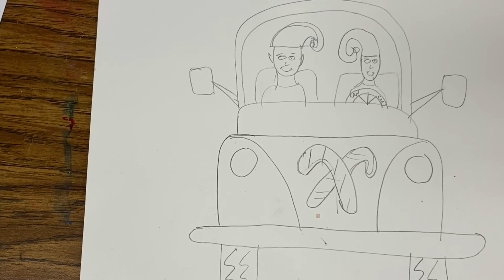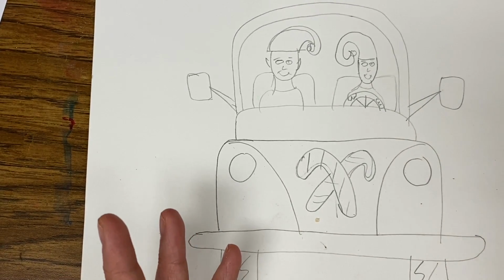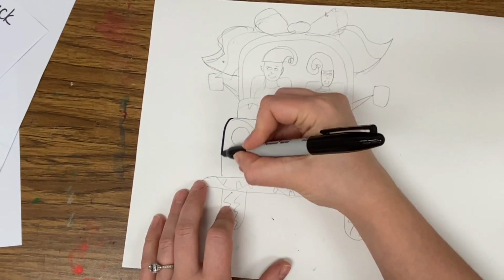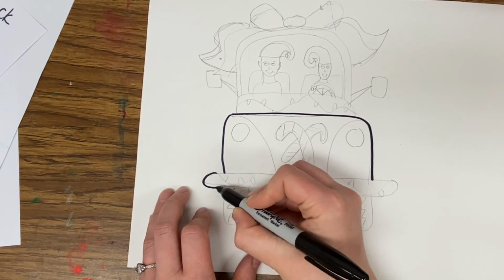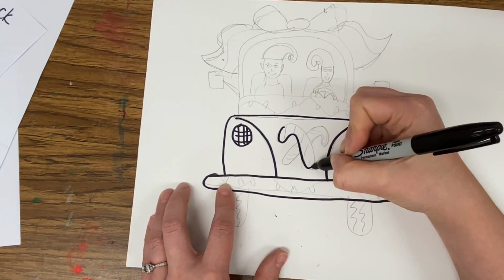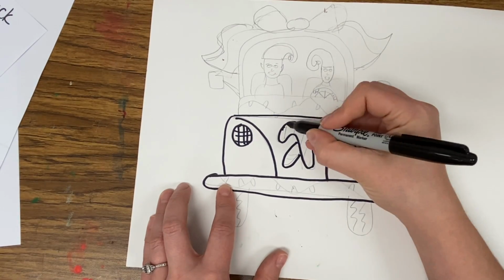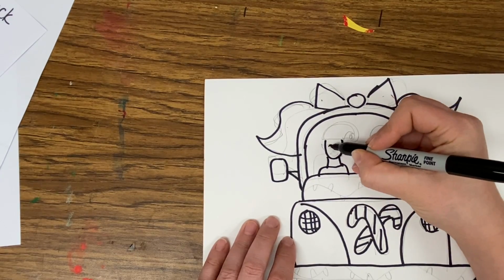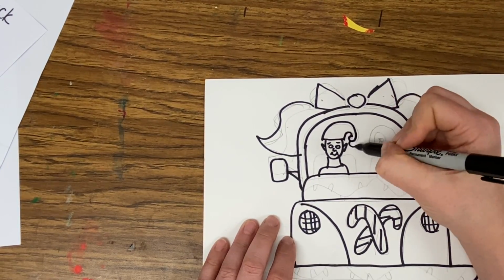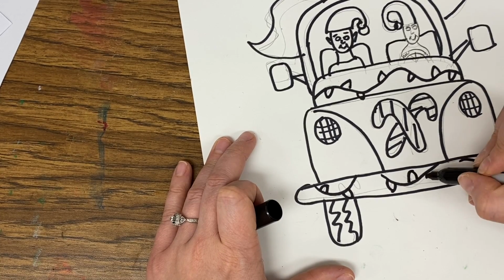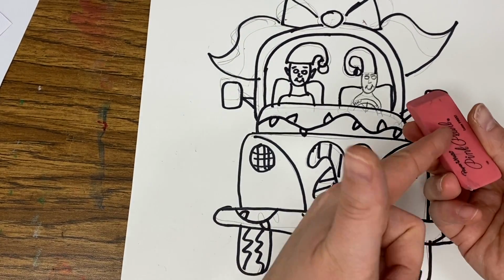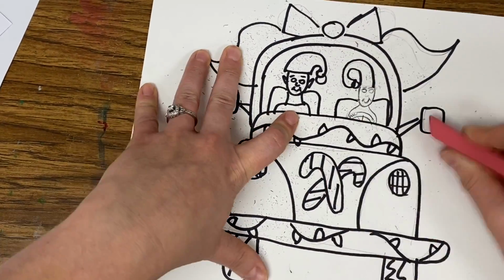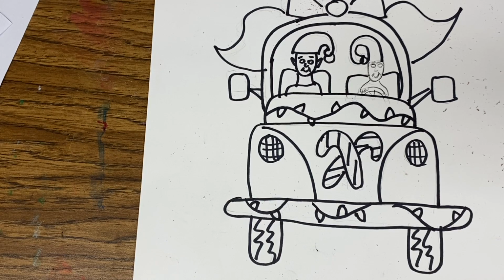All right, once you are finished drawing all the details, then you can grab your Sharpie and trace. All right, and now it's time to trace your pencil marks with Sharpie. I'm going to get out my eraser now and erase all of my pencil marks. All right, now it's time to color your awesome, amazing vehicle.